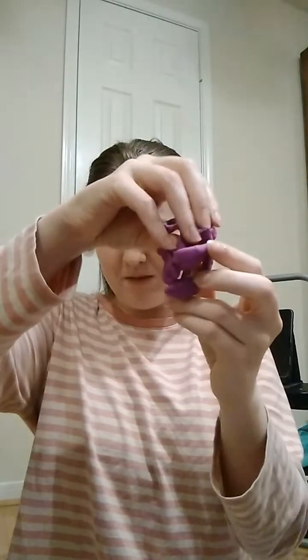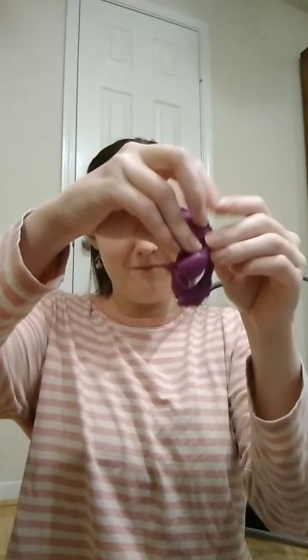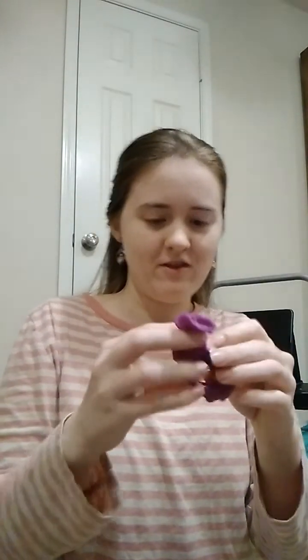And then this big hole right here is called the obturator foramen, and that is where some of your nerves come out of the back, and they go through that hole, and yeah.